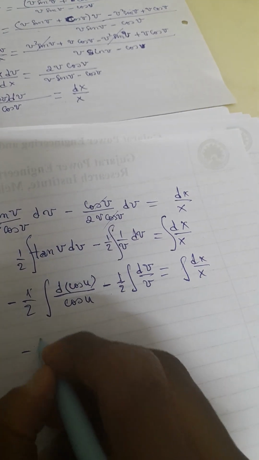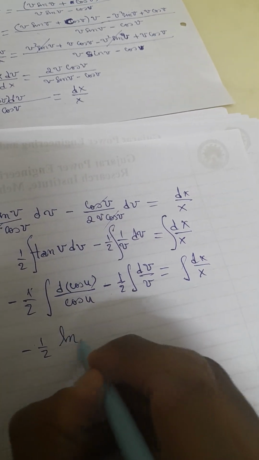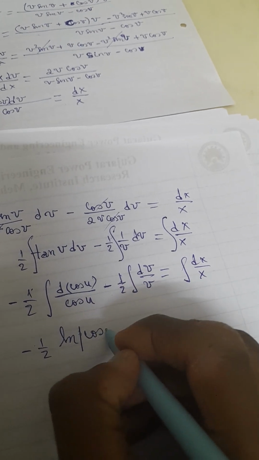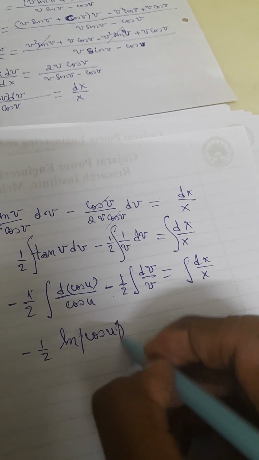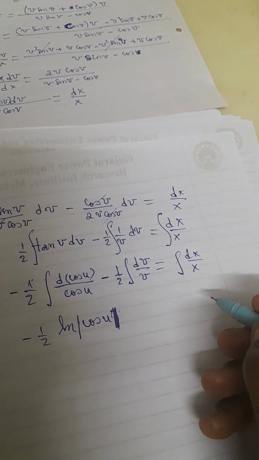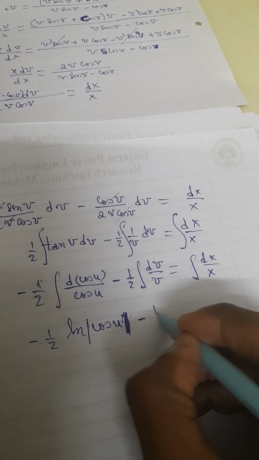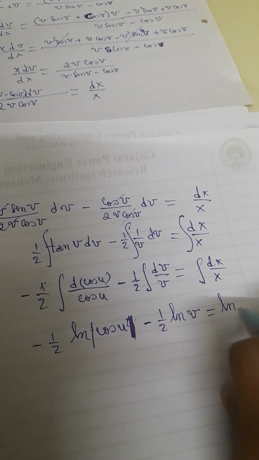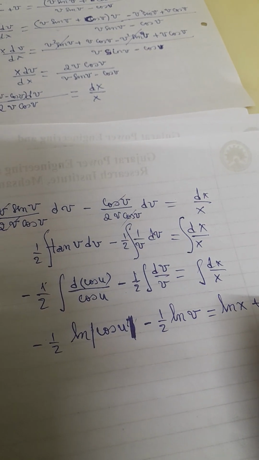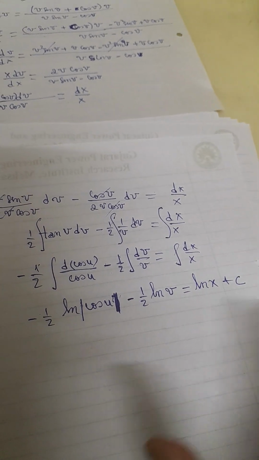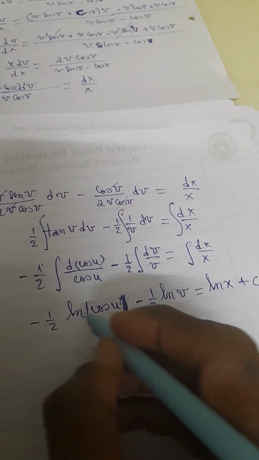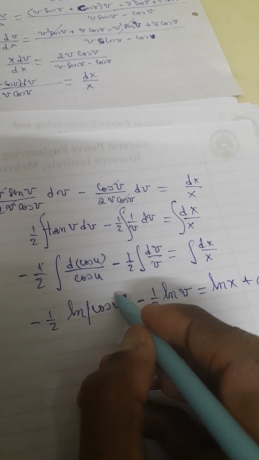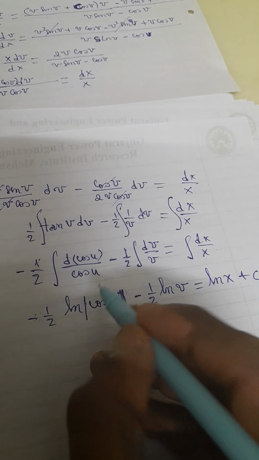So this one will be minus 1 by 2 ln of cos of v, then minus 1 by 2 ln of v, equal to ln of x plus c. Everything is ln. Here you can also see that this one can come here.